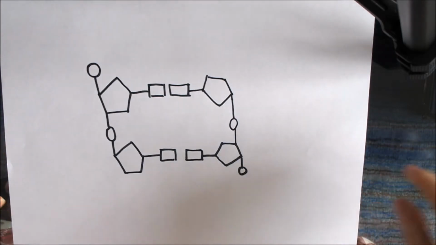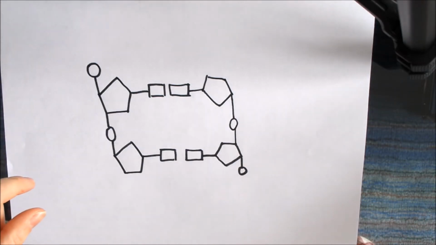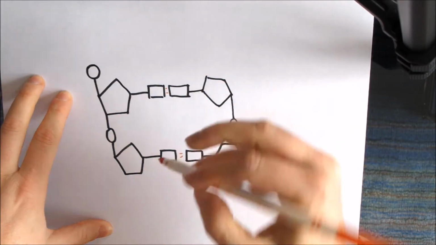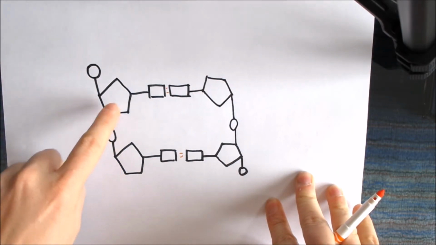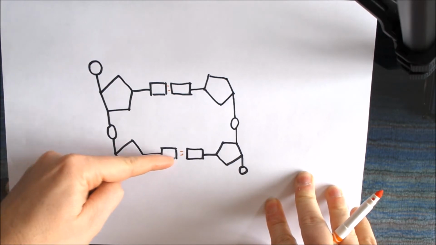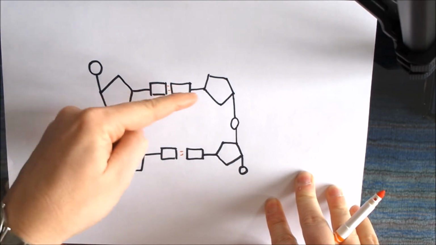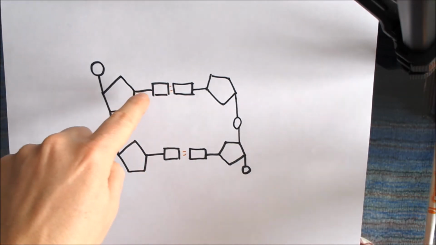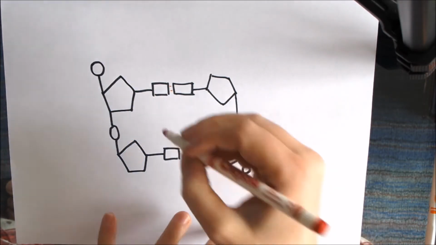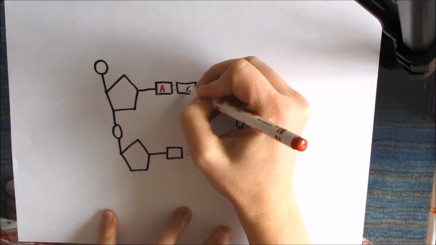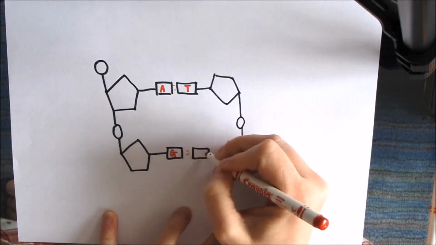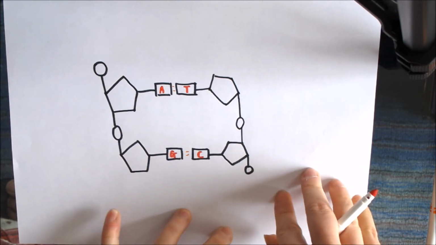DNA is a double helix. The chains are held together by hydrogen bonds between the bases. So you can see that you've got a sugar-phosphate backbone with the bases poking out to form almost like the rungs of a ladder. And what we find is that we have complementary bases. So adenine always pairs with thymine, and guanine always pairs with cytosine.